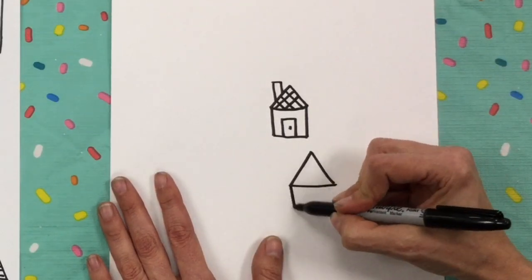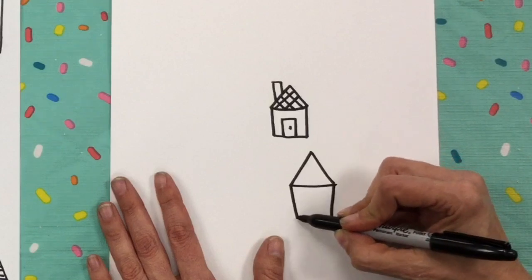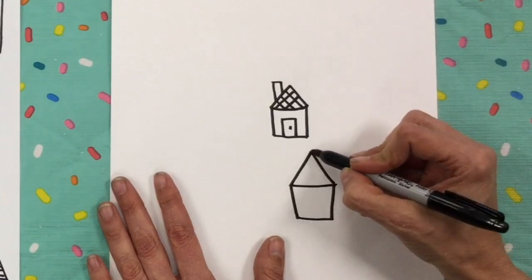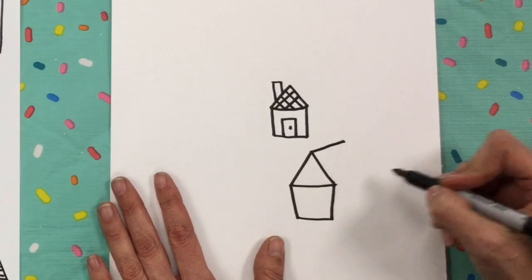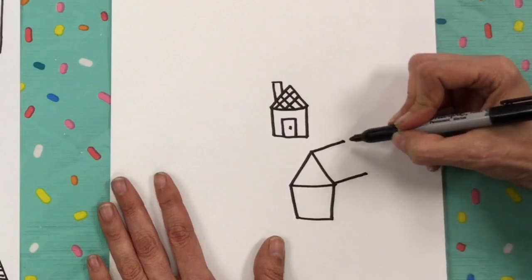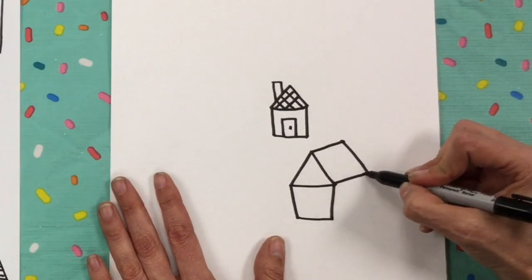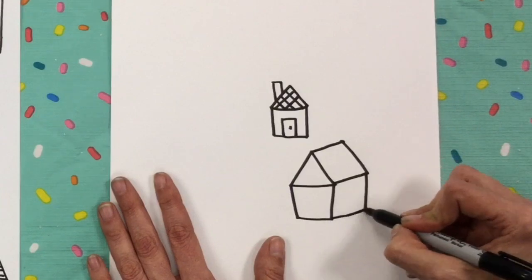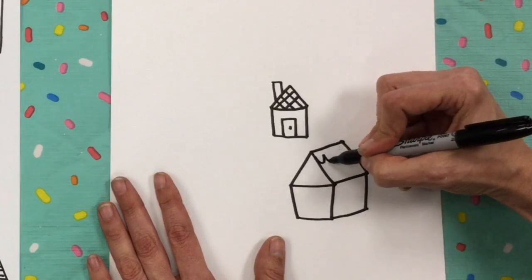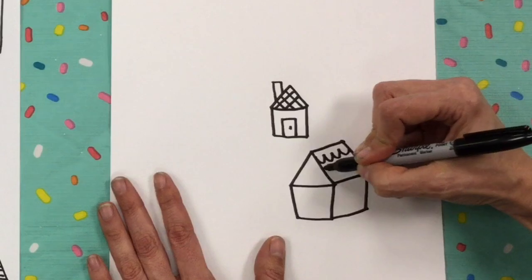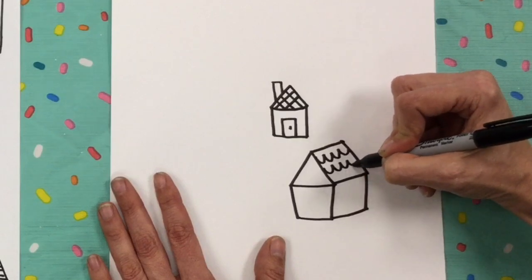Try starting with a triangle. Create a square. You guessed it, we're doing the exact same thing, but wait. Try adding a diagonal line at the top and then the middle. That diagonal line in the middle should be a little bit longer. The bottom one should be the same length. Now let's decorate.